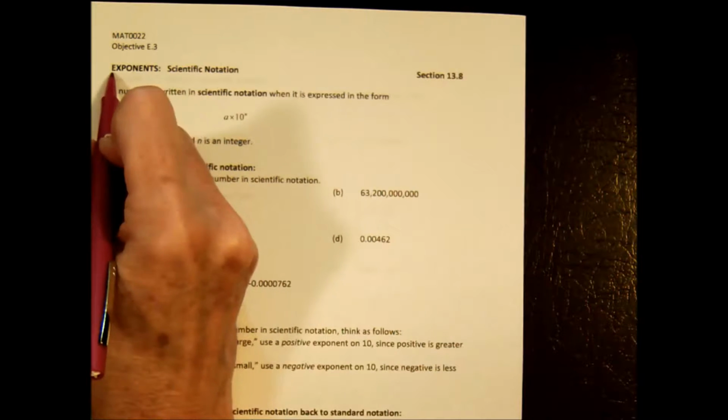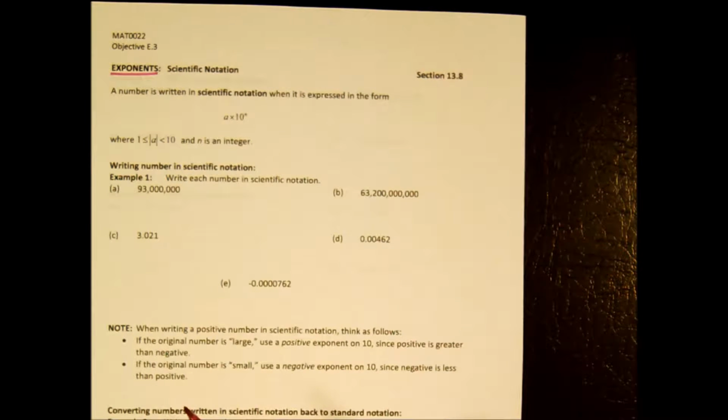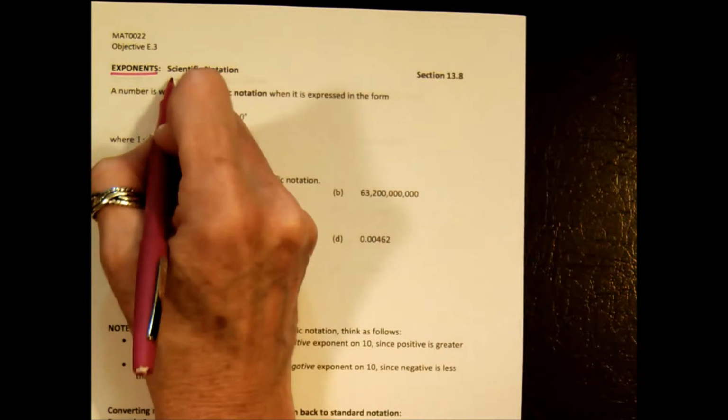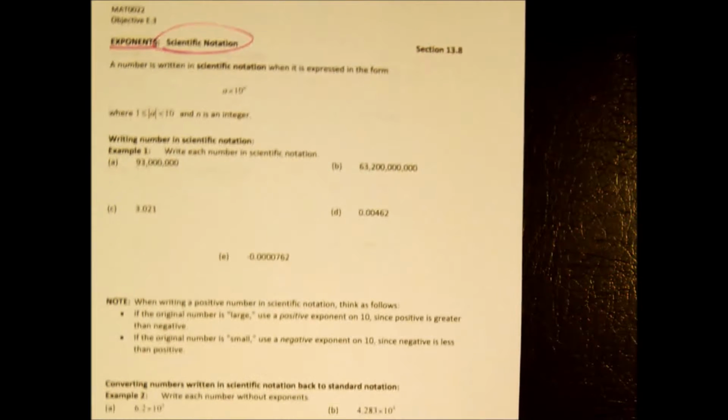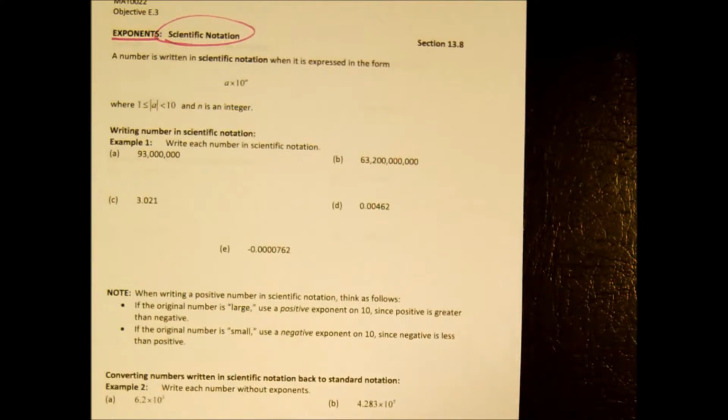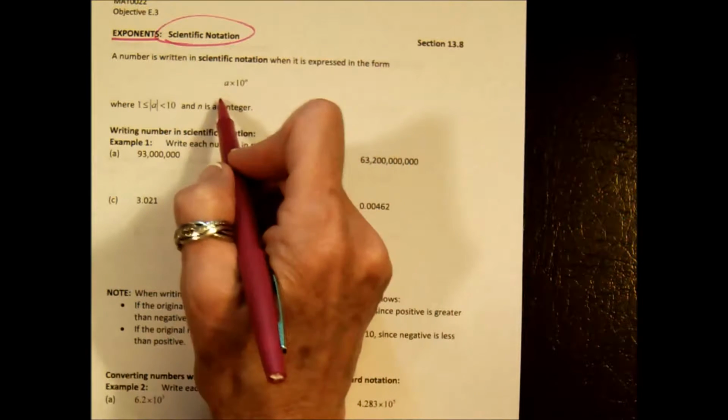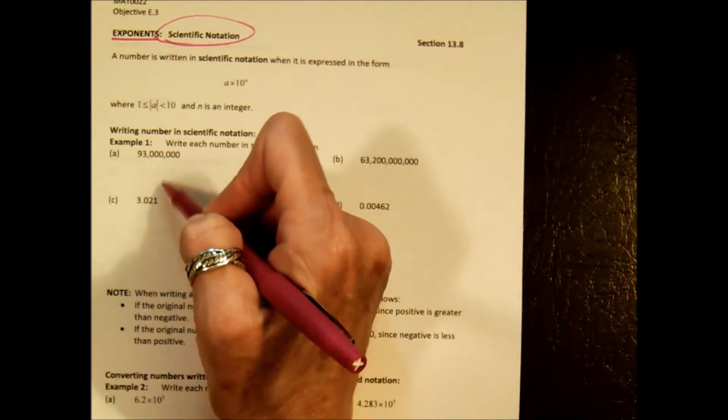In this last section in our exponents chapter, we're going to look at an application of positive and negative exponents. That application is called scientific notation. Scientific notation is for very large and very small numbers, and it's used in calculations a lot. Here's a definition of it, but it's much easier just to show you.